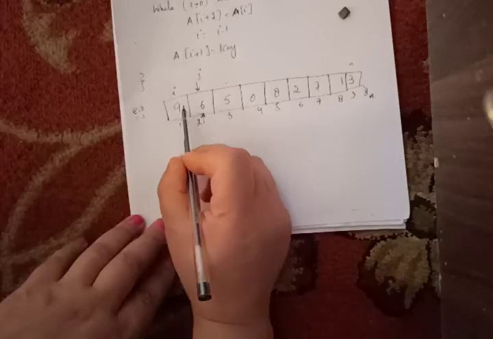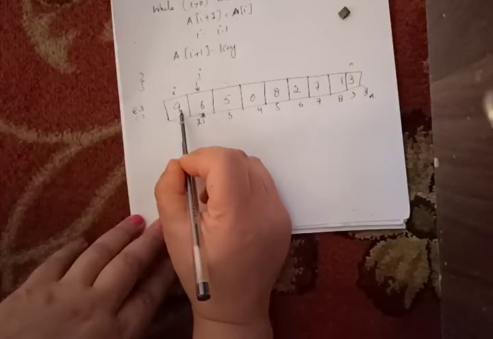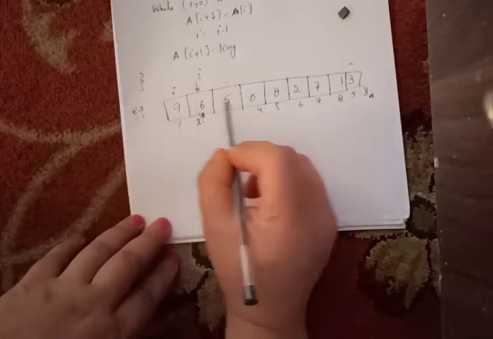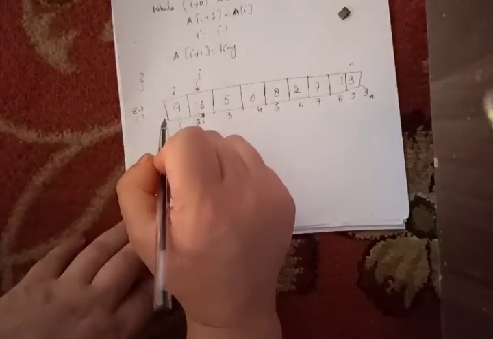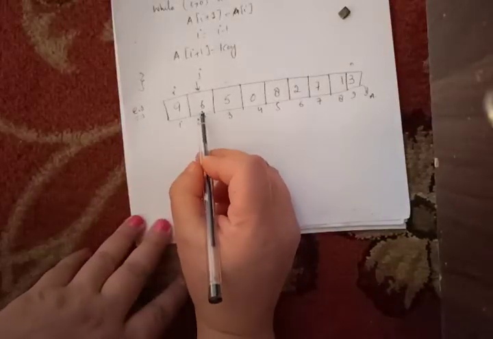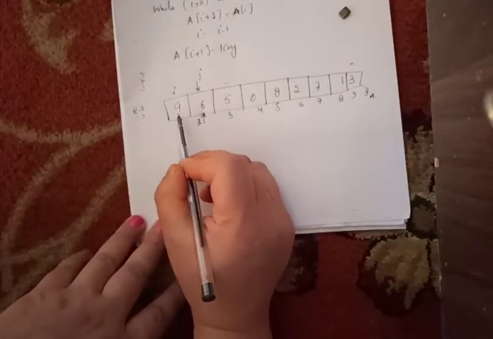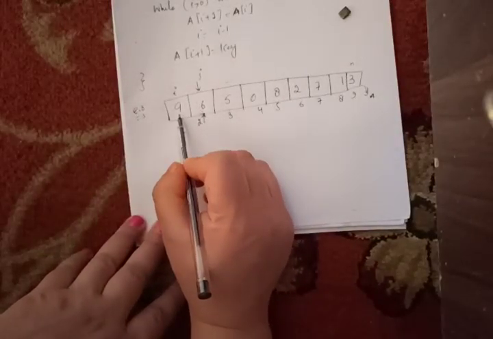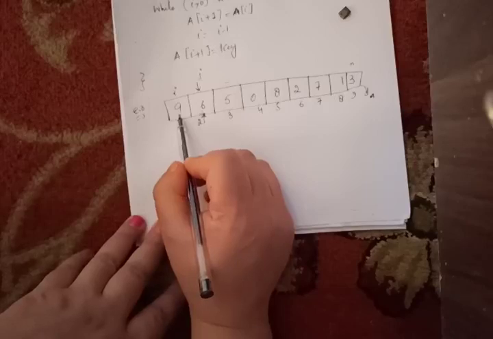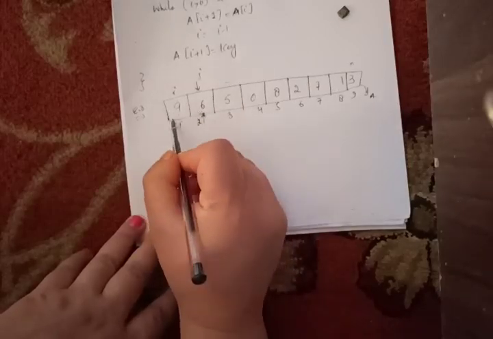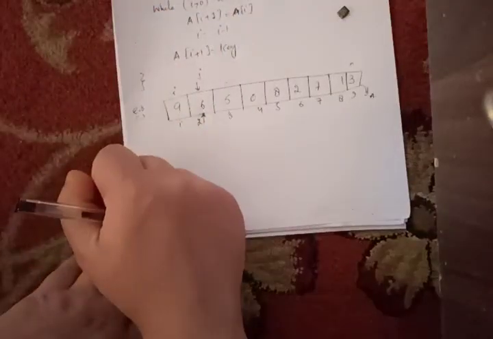If I am talking about the worst case, the list is in descending order and I have to sort it in ascending order. The second element has to be compared once with the first element, and obviously this element would be lesser than this, so I have to do one movement.